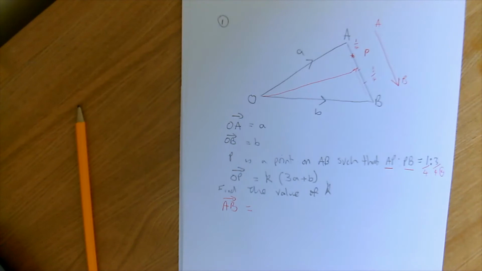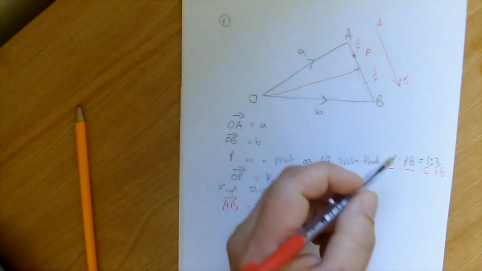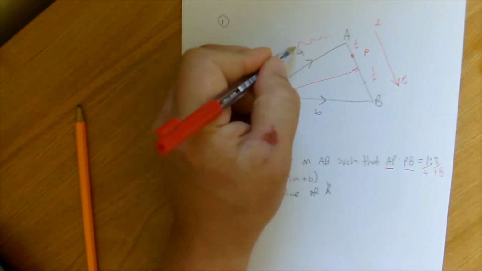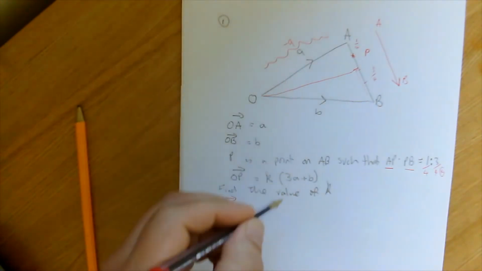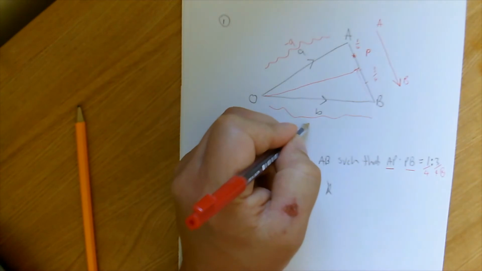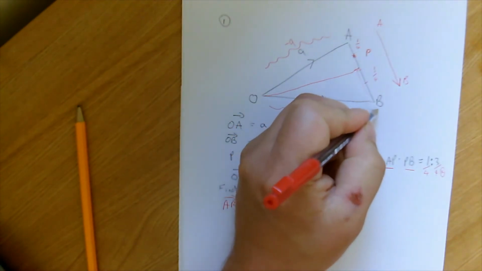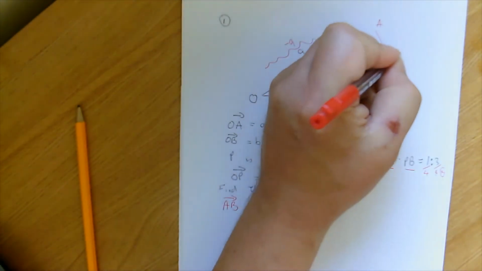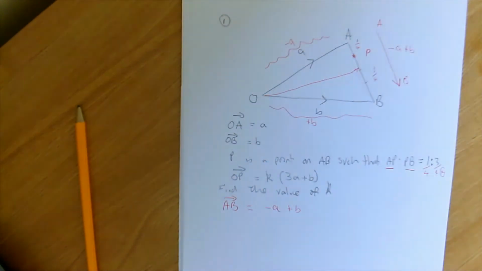So I'm going to do the journeys I do know. To get from A to B, I'm going to imagine this road's blocked, so I'm going to come down here, so it's A in the wrong direction, so minus A, and then along here, B in the right direction, so that's positive B. So I know that this here is now minus A plus B.